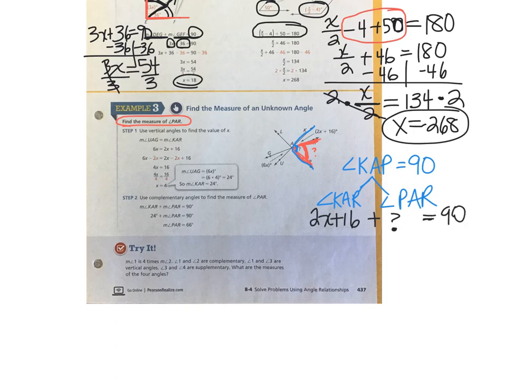So now the question is, are there any other relationships that we can use to get that information that we need here? Well, in order to do that, we need to know a little bit more about another relationship. And you can see here that the 2x plus 16 angle KAR is equal to, because it's a vertical angle, with angle GAU or UAG, which is 6x. Because those two are vertical angles, they must be equal.